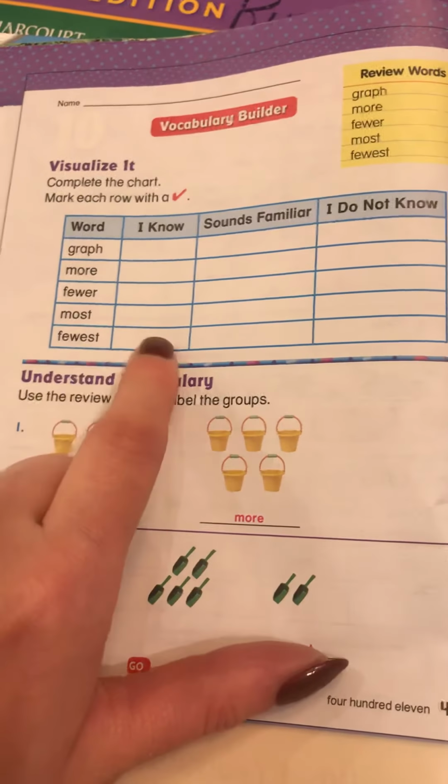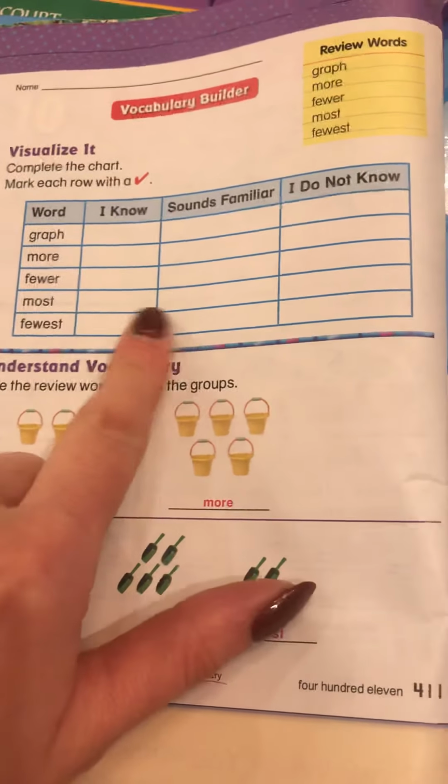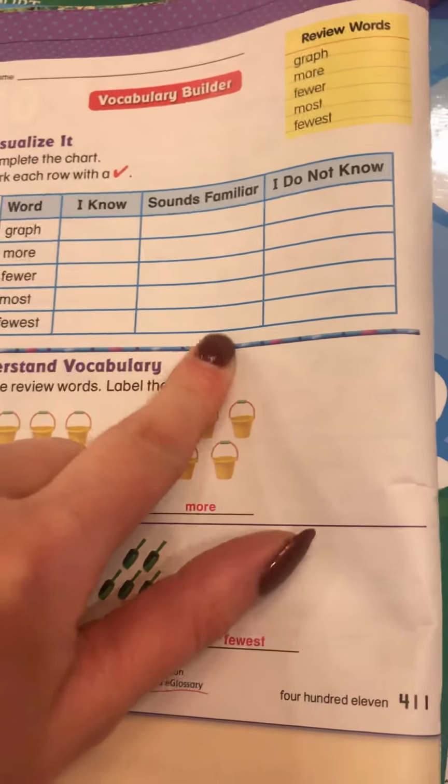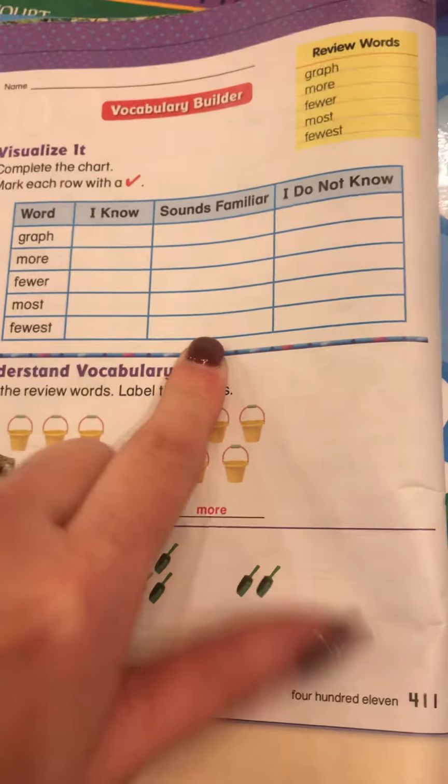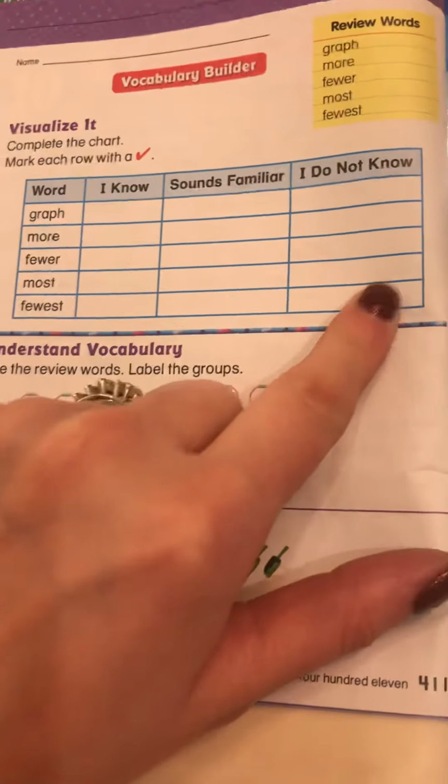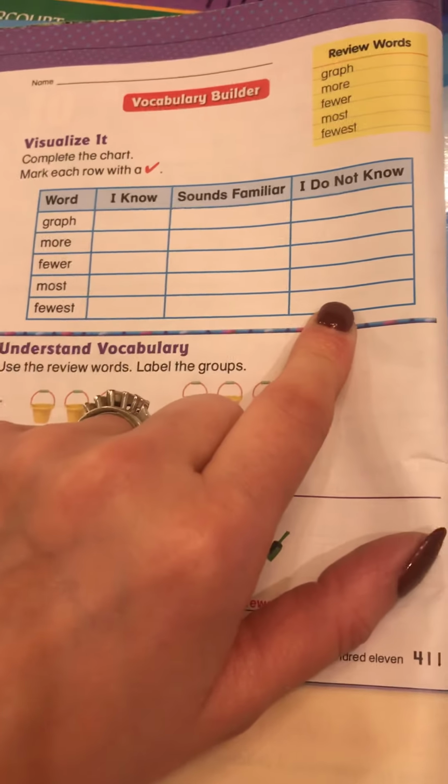Fewest, same thing. I know, put a check. If you don't know, don't put a check here, but if it sounds familiar, you'll put a check here. If it doesn't sound familiar, then you will mark I don't know, and you will put a check in the third box.